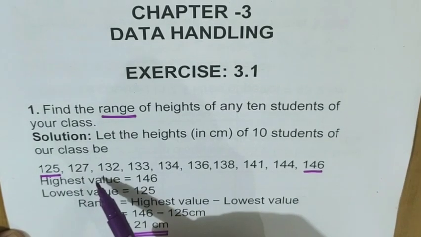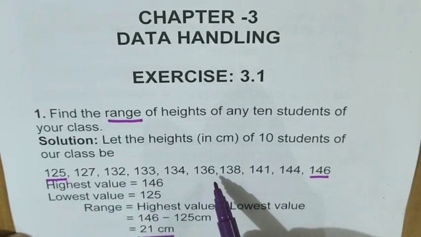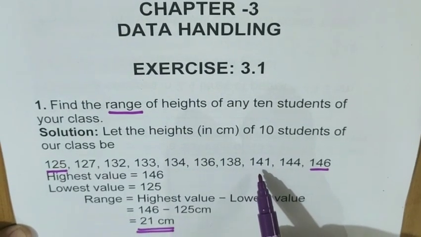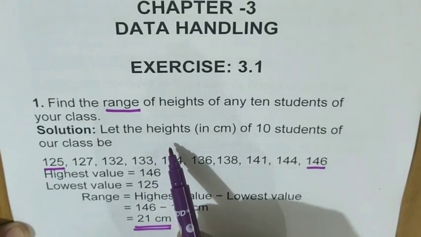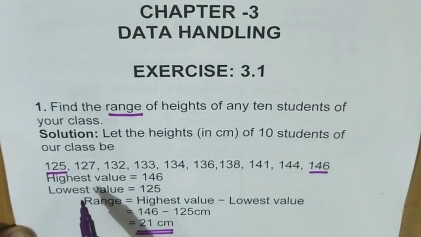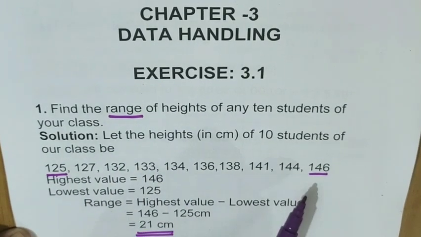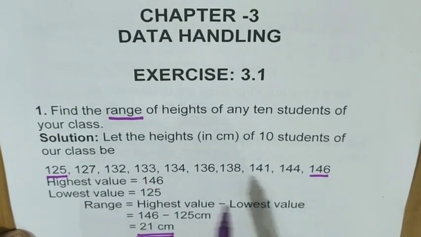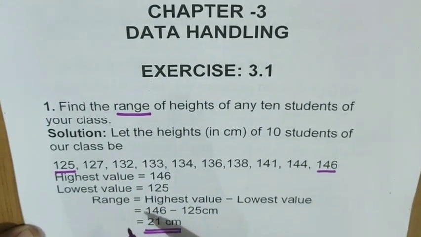So 125, 127, 132, 133, 134, 136, 138, 141, 144 and 146 be the heights of 10 students. It is in centimeter only. So first find out what is the question. Range. So highest value we have to find. What is the highest value? 146. What is the minimum value? 125. So take the difference, that is only range.